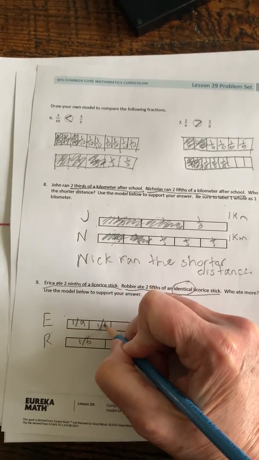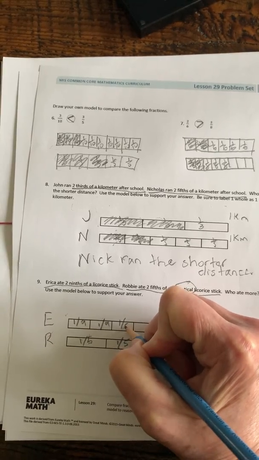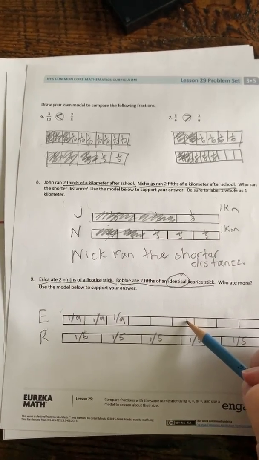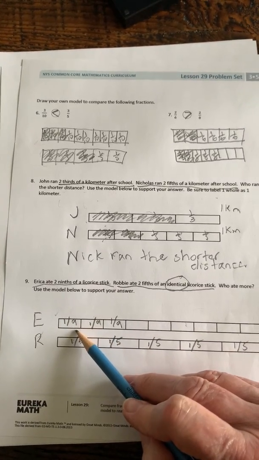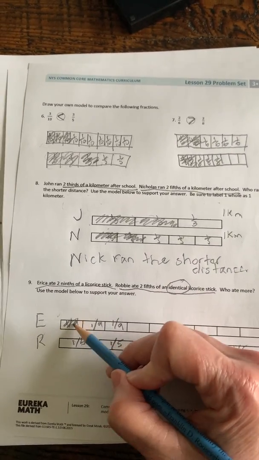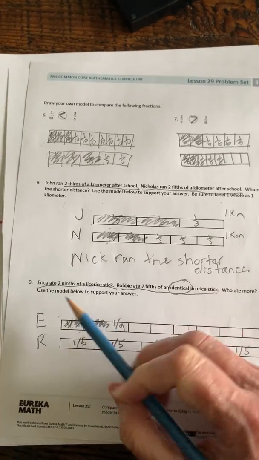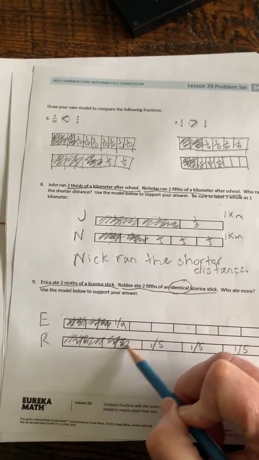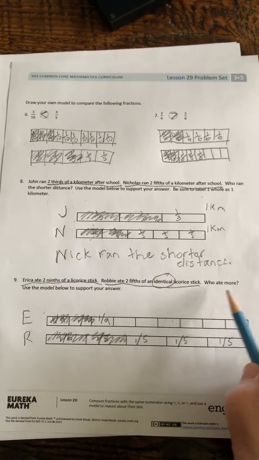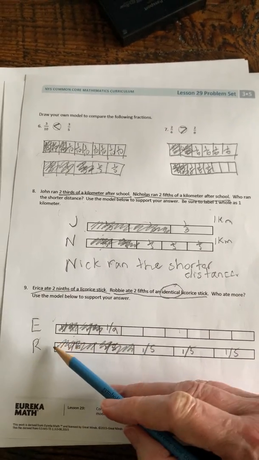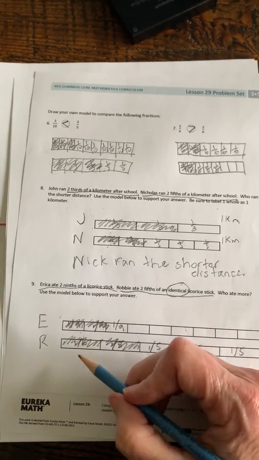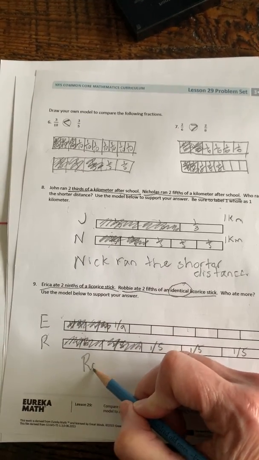1/9, 1/9. And I'm not going to continue doing that because I'd like to get this done, and you guys can do that at home. So 2/9 would be this much of the licorice stick that Erica ate, and 2/5 would be this much of the licorice stick that Robbie ate. And the question was, who ate more? Well, when I compare the shaded part of Robbie's licorice stick to the shaded part of Erica's, it looks like Robbie ate more.